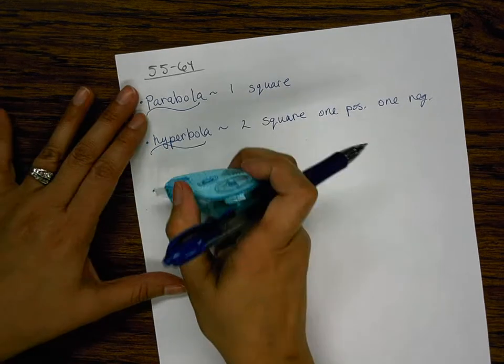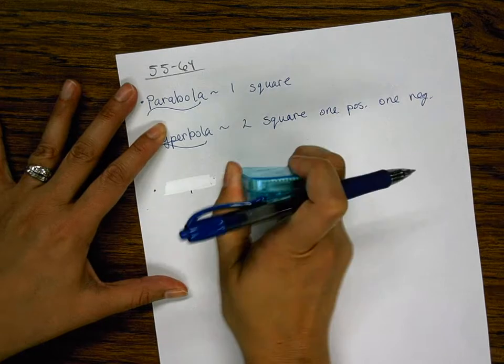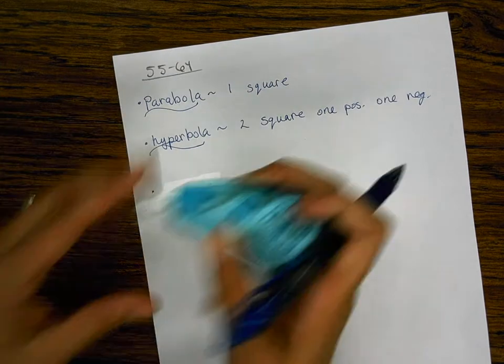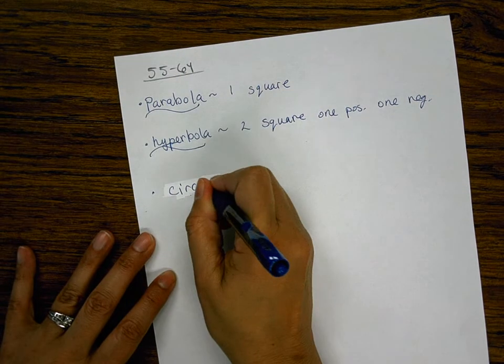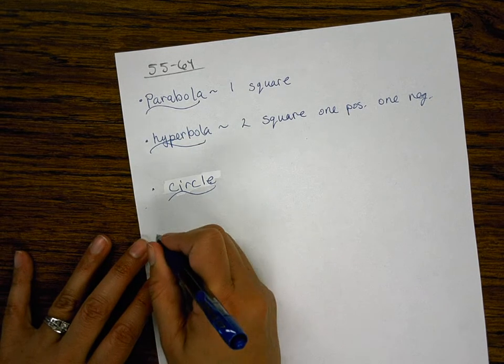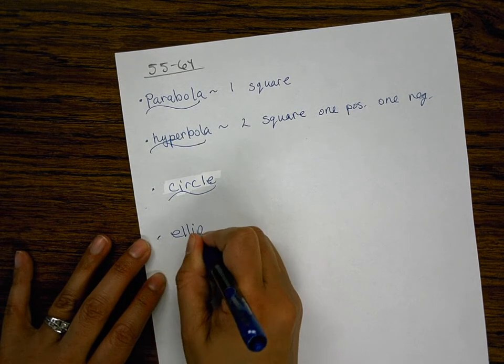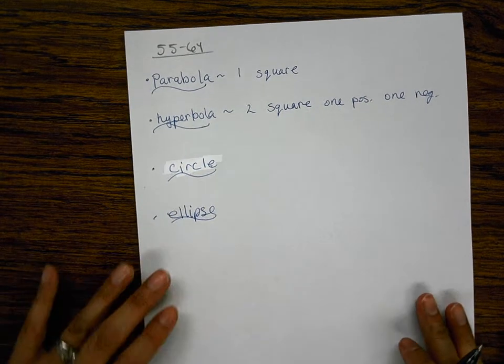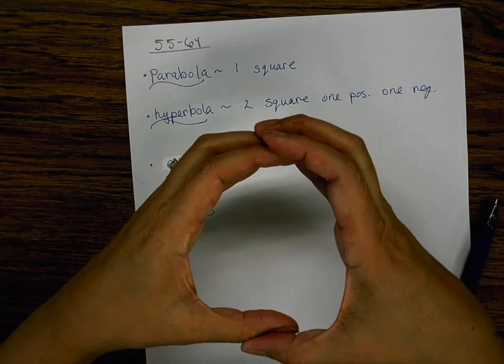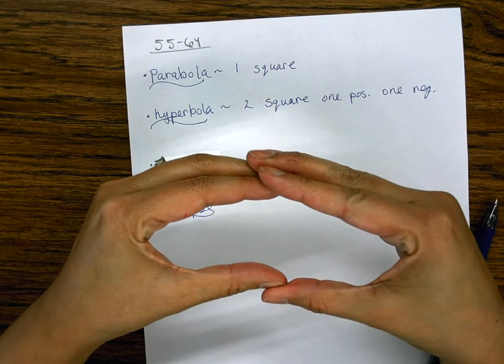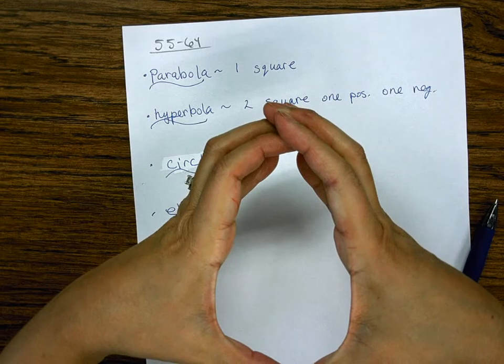Okay, the last two I look for is an ellipse and a circle. And it doesn't matter which one you find first. So I'm just going to write circle first, only because I want to. Circle and an ellipse. Okay, so these two are the most alike. That's why a circle is uniform around, and an ellipse is kind of just like a circle that's been squished one way or the other.